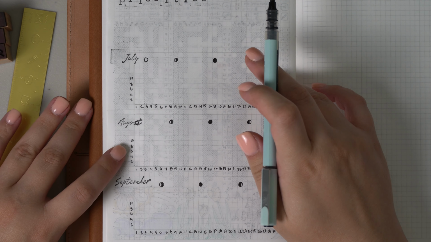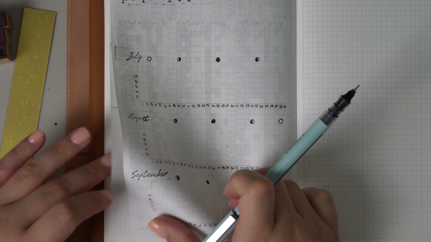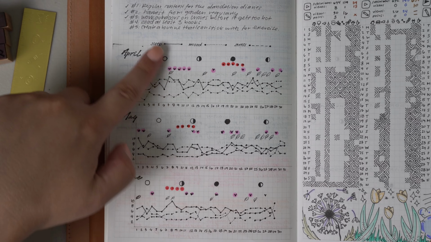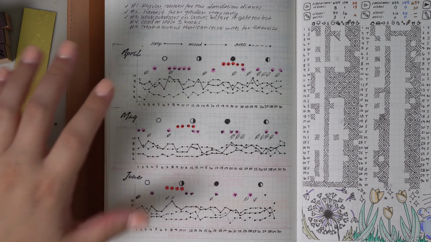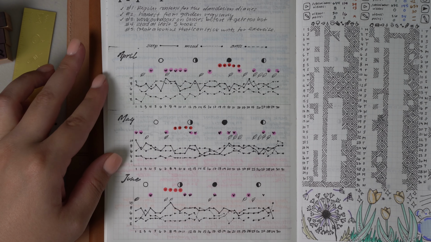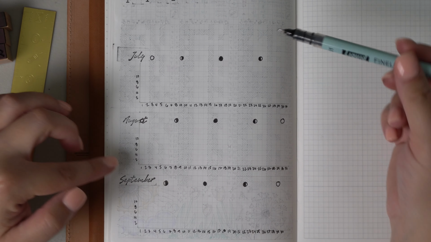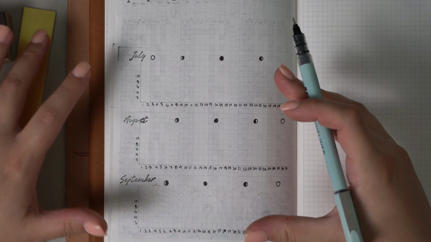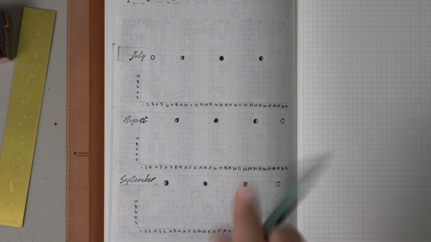I will probably add the key up here like I did for the previous quarter. I had my sleep being a solid line, mood being a dotted line, and stress being a dashed line. I may keep that. I may change how I want to do it. I may do a bar graph. Not super sure yet, but for now, I'm just going to leave it like it is with just the layout already placed in here. So now let's go ahead and move on to the other page.